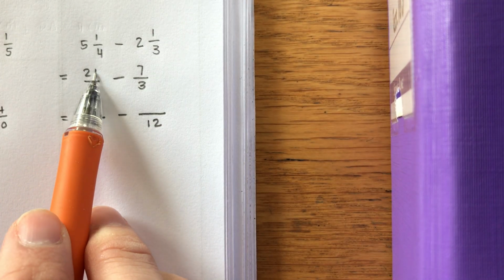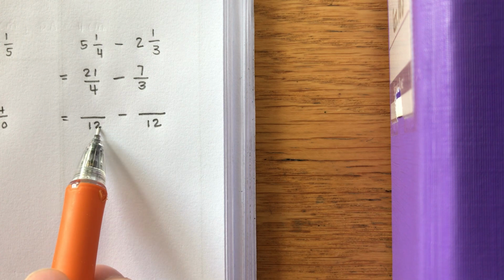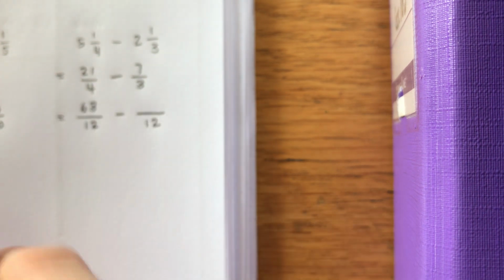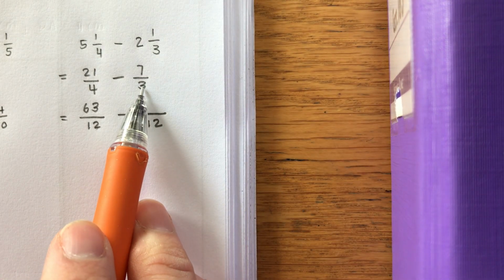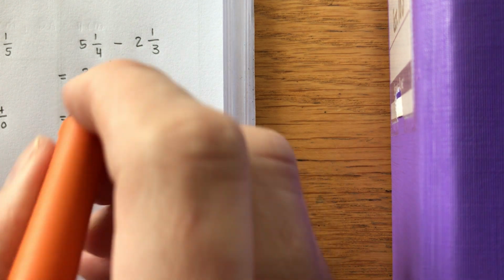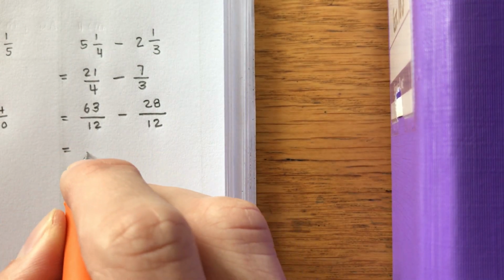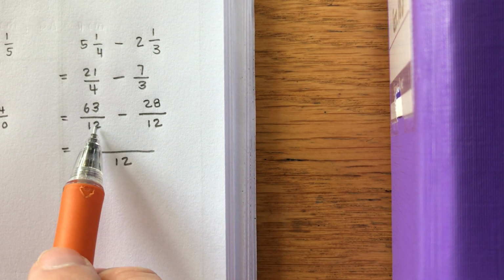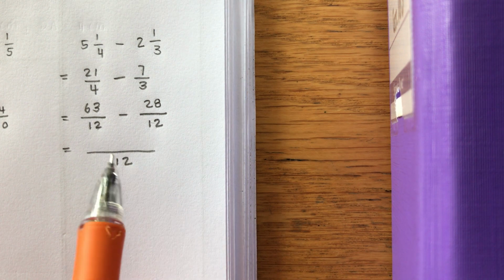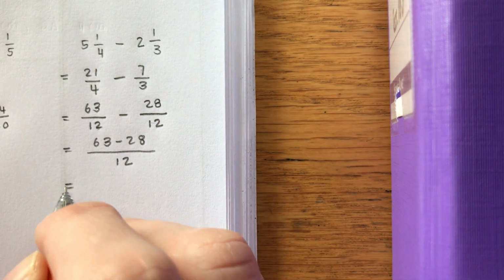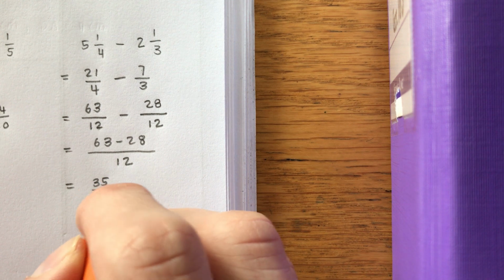And we need to change the numerators accordingly. So from 4 to 12 you multiply with 3. So you do the same to the numerator. That gives us 63. And then we do the same to get from 3 to 12, we multiply with 4. And 7 times 4 will give us 28. Then we write it as one fraction where the denominator is 12. Because remember, once you have the same denominator, you can write it as one fraction. 63 minus 28, and that will give us 35 over 12.